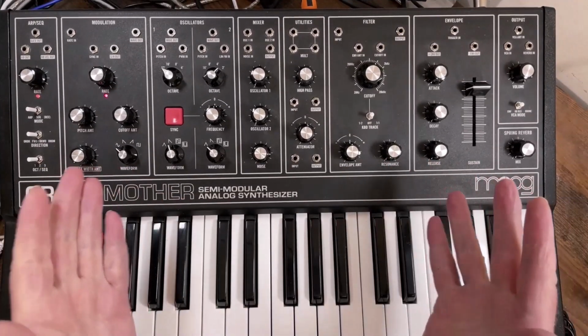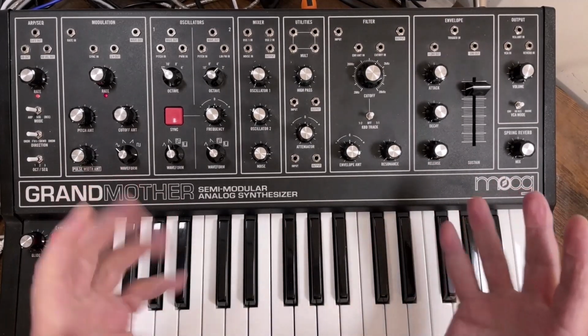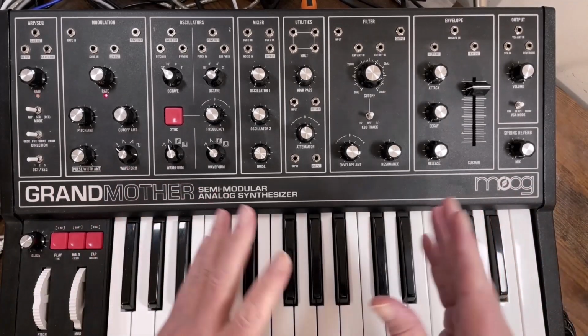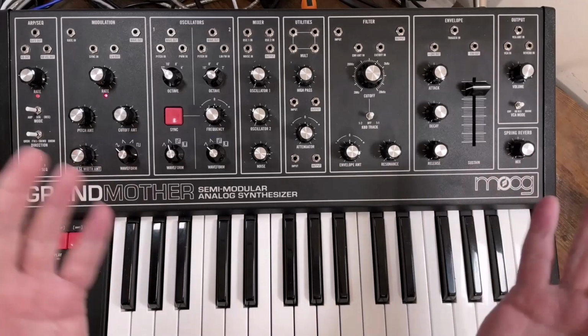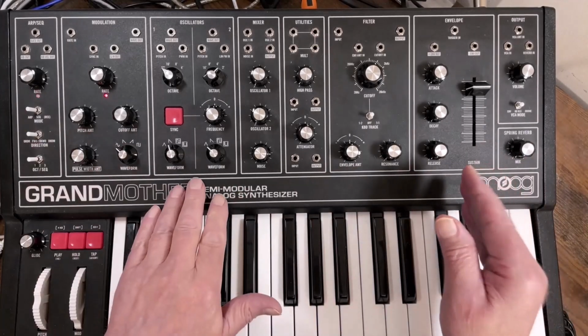So this is the Moog Grandmother. I will explain the principle so you can use it on any synthesizer, and then I will show you the exact setup to use on the Grandmother. Now, I'm using the Grandmother, well, because I have one, but also because the layout is very simple. It's very easy to follow.